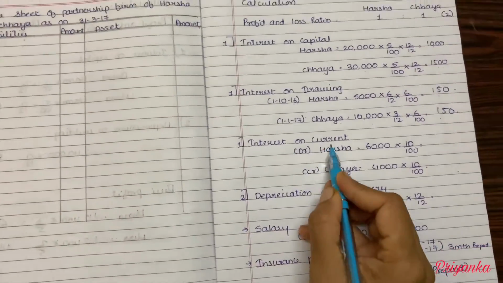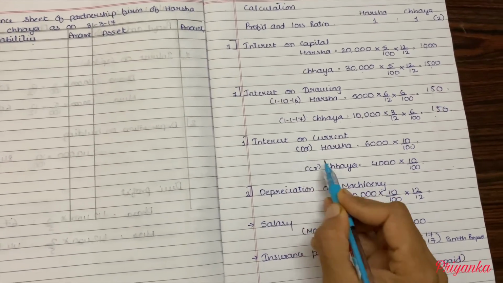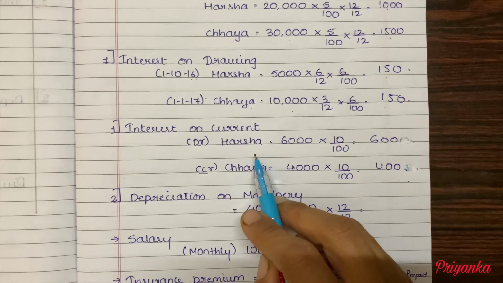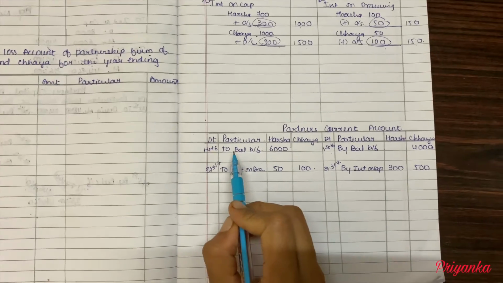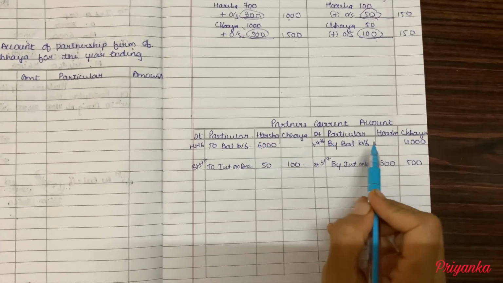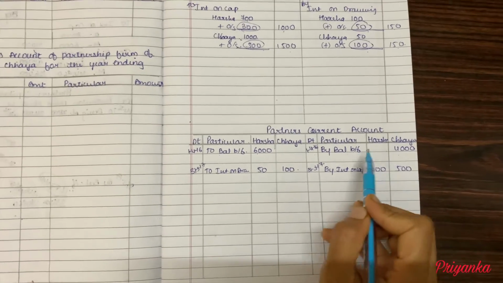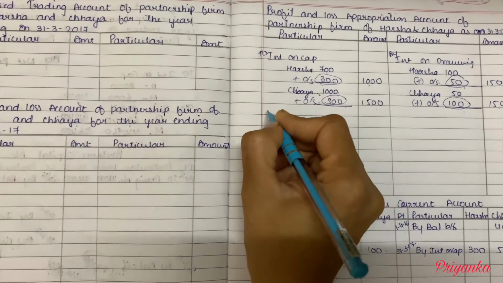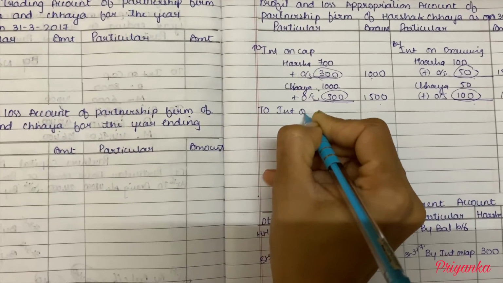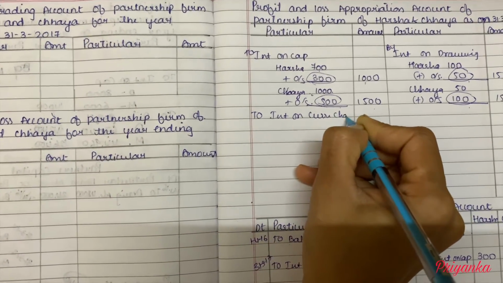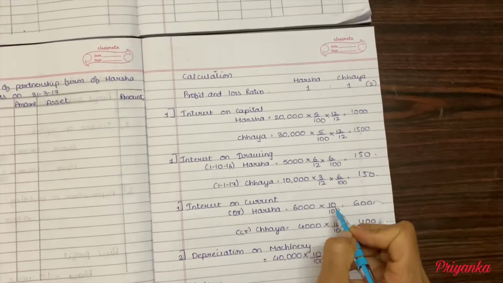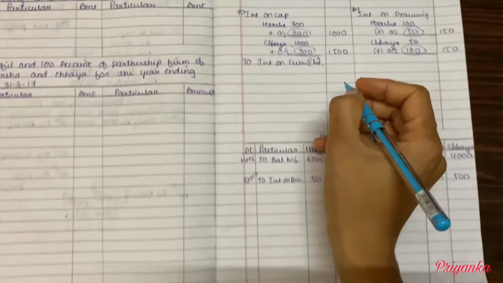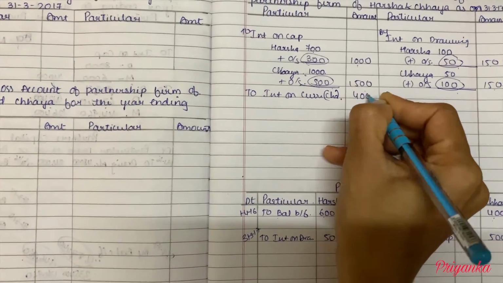So let's take the calculation first. Interest on current, where I already put the debit and Chaya. I'm ready with the calculation of interest on current, but before you write interest on current in these two, first write down the opening balance with the side. Harsha is given 6,000 and Chaya is given 4,000. First take it in the opposite direction to interest on current of Chaya, that is, if we calculate 4,000, 10% will get 400. So take 400 for Chaya.